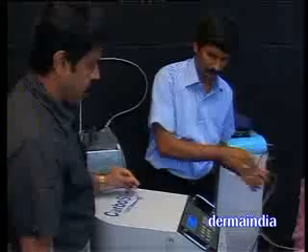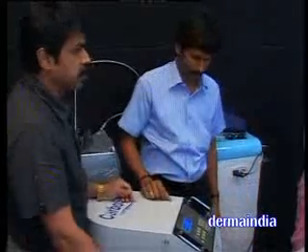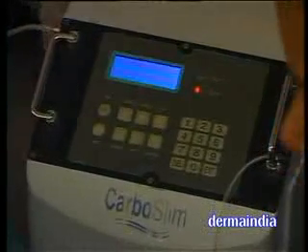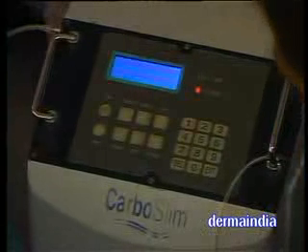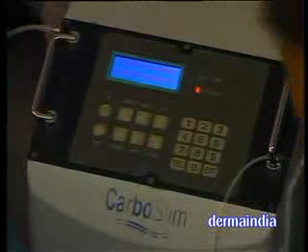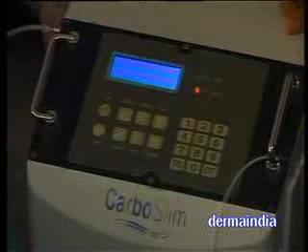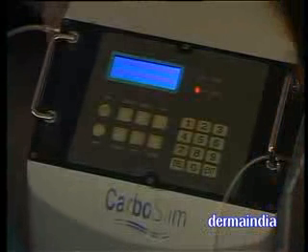Next procedure is carboxytherapy, otherwise known as a carbo-slim apparatus. We can use this carboxytherapy for 5 conditions. 1, obesity and cellulite, to reduce the fat. 2, gynecomastia. 3, it can be used in anti-aging procedures also. 4th one, striae. 5th one, periocular melanosis.